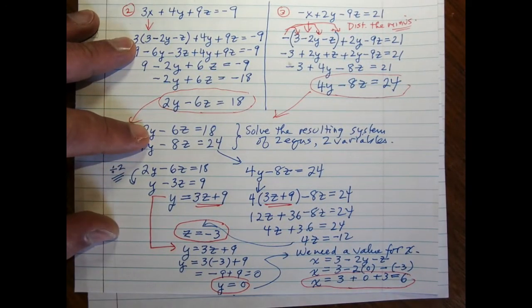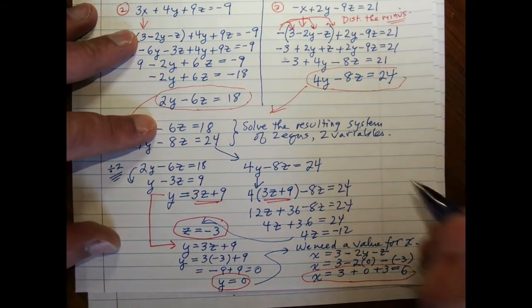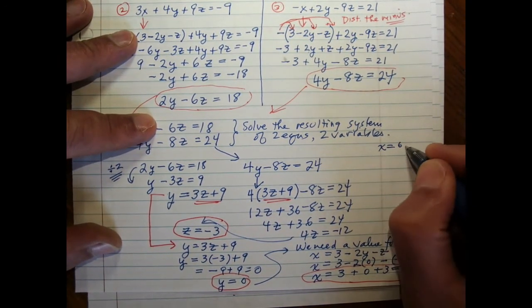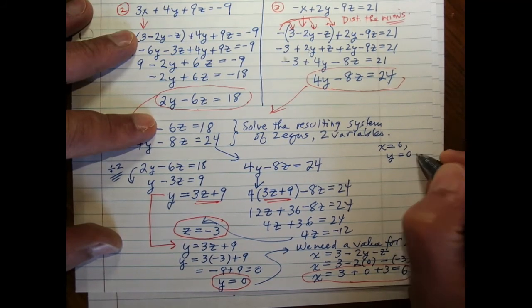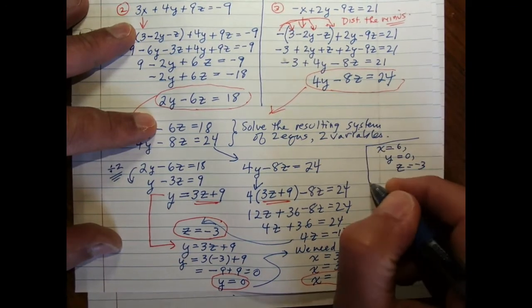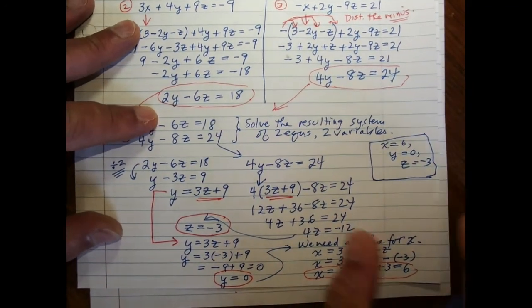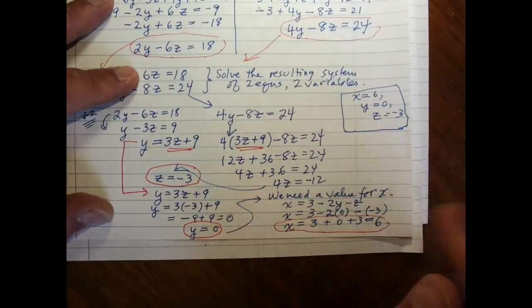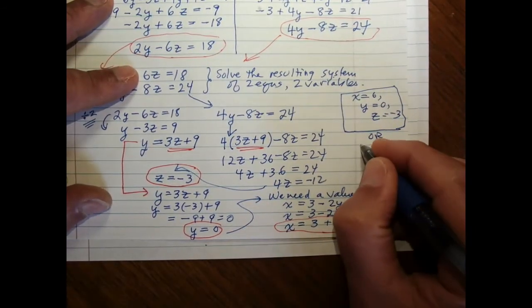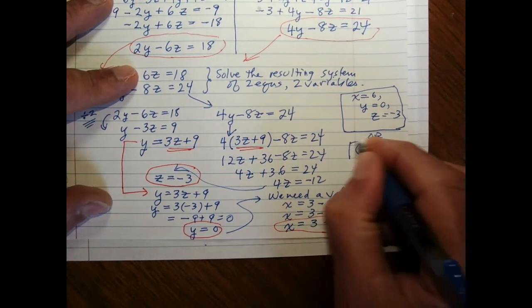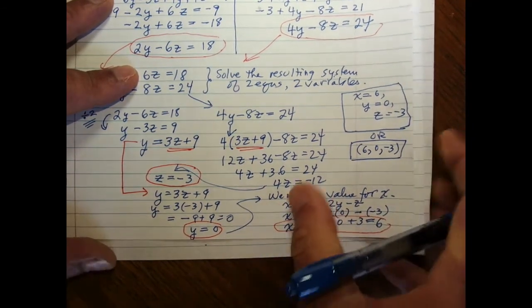So my solution is going to be x equals 6, y equals 0, z equals negative 3, which you can write in this way, or you can express your solution as an ordered triple and just write 6, 0, negative 3 in that compact form.